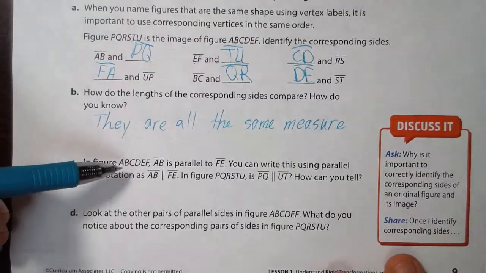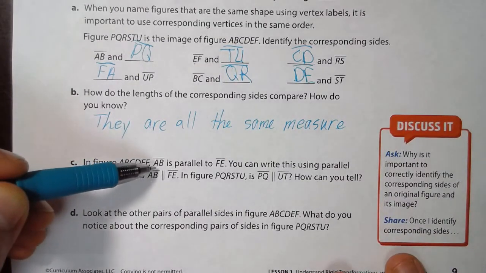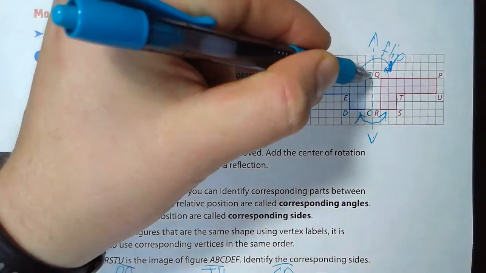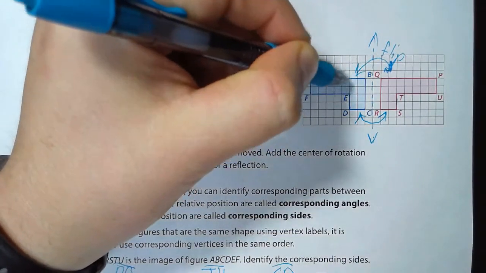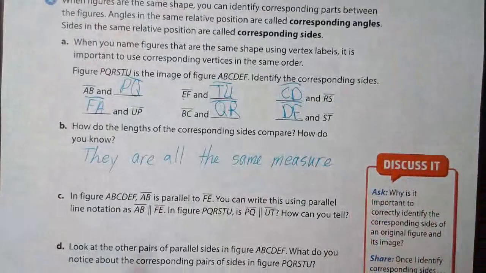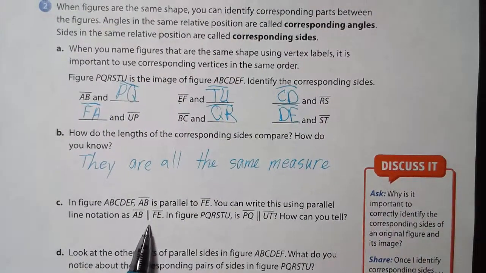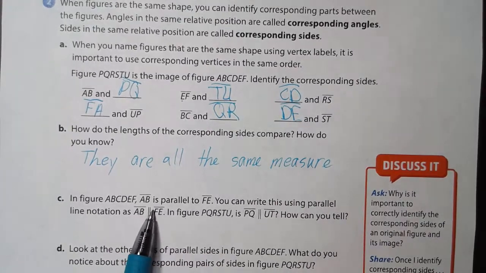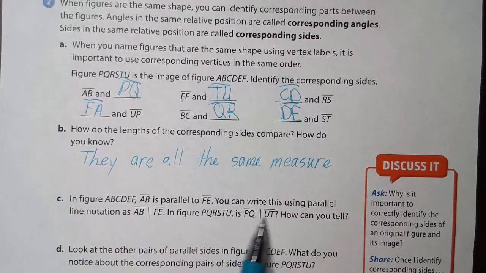This says in figure ABCDEF, side AB is parallel to FE. Side AB is parallel to FE. Agreed. So we can use this notation as well. So we're learning some notation. This is telling us that we're looking at a line. This is telling me that they are parallel. Similarly, the same sides are still parallel.